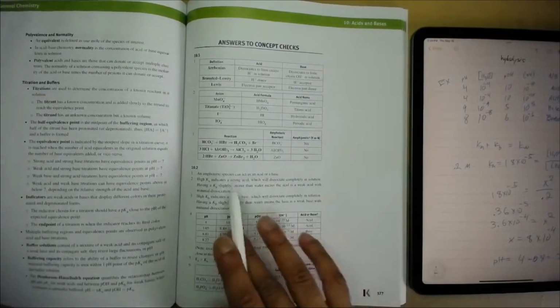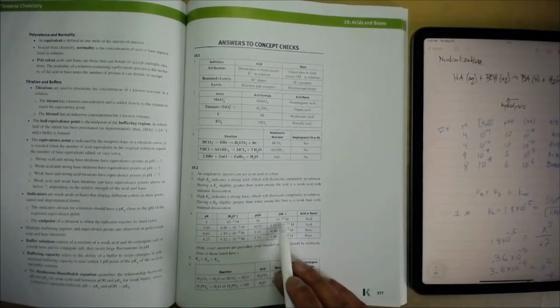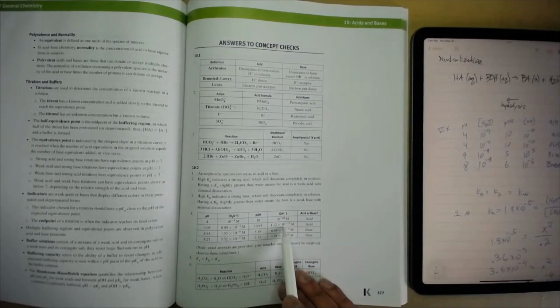Well, that's the last problem. So let's check the answers. Amphoteric species can act as an acid or a base. High Ka indicates a strong acid, which will dissociate completely in solution. Having a Ka slightly greater than water means that the acid is a weak acid with minimal dissociation. Same thing for the bases. Let's check this grid of numbers. 4, 10 to the 4th, 10, 10 to the 10, 3.05, 8.89 times 10 to the minus 4th, 10, 1.12 times 10 to the minus 11th.